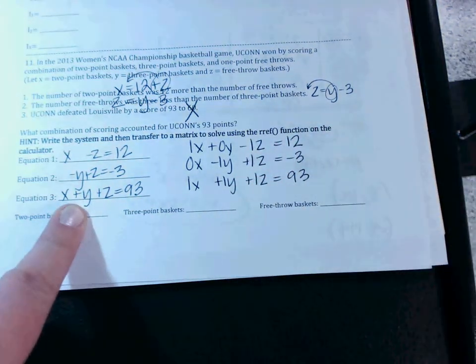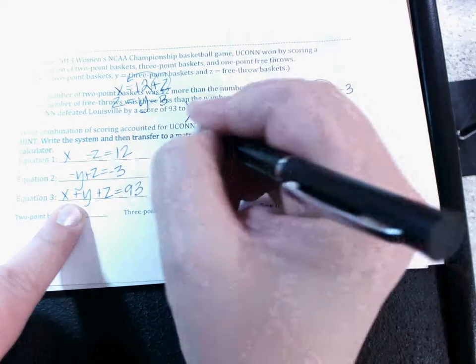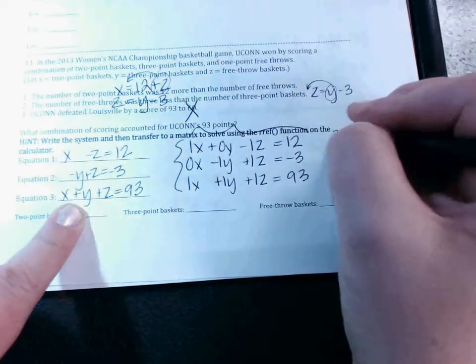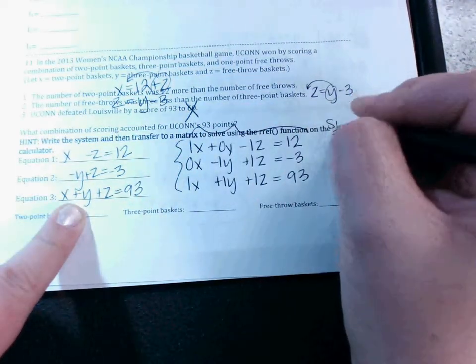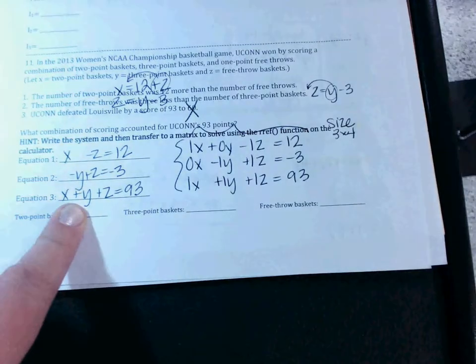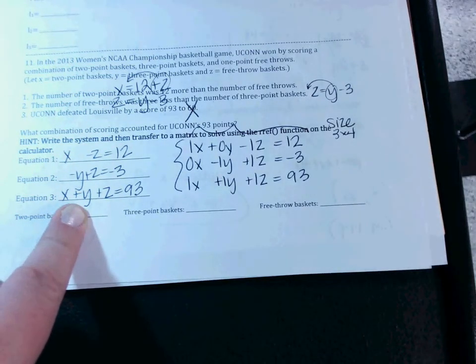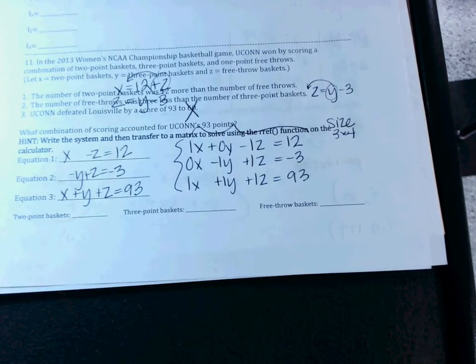Now, when I type this matrix in, what will its size be? It's a 3 by 4. So it'll be a 3 by 4 in your calculator, and you'll have to type that in first to be able to put your numbers in. Okay? If you need help with solving that, raise your hand. I'm happy to come help.